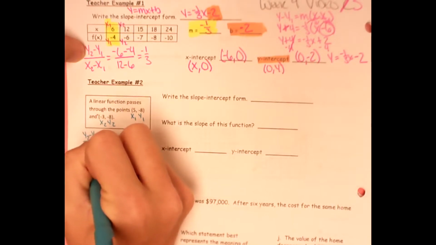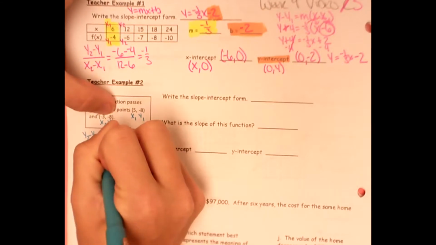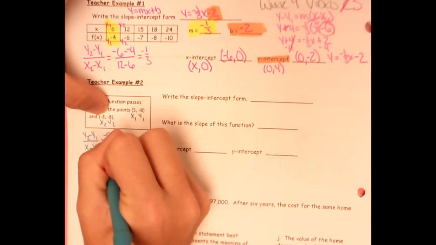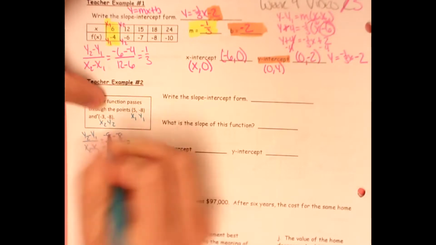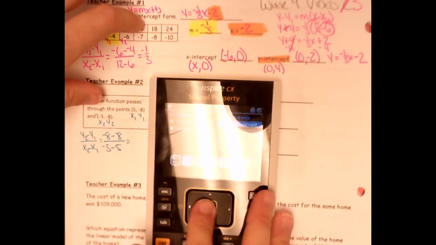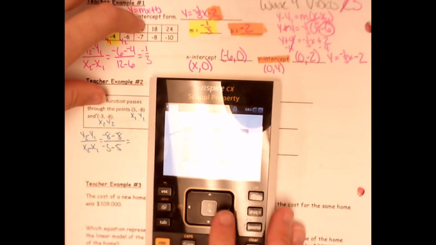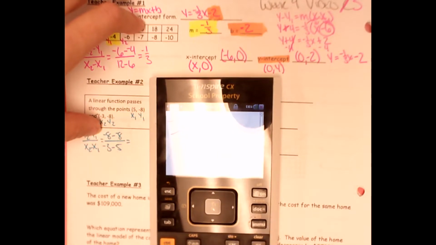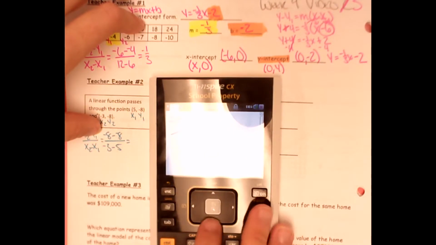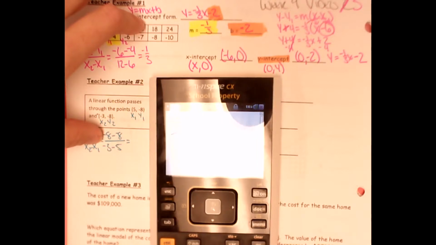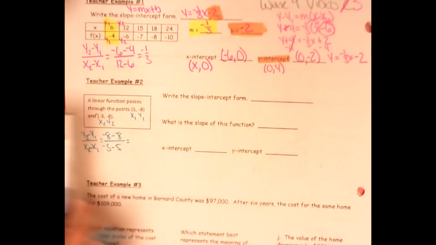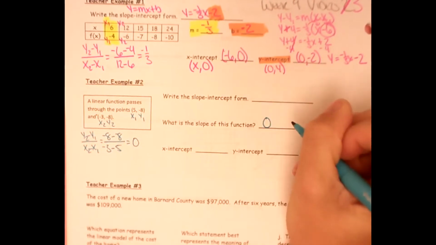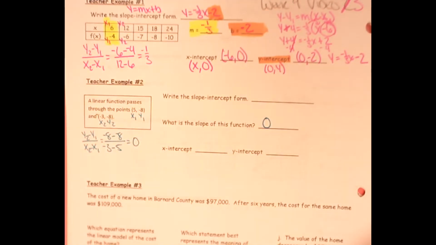So substitute it in. Negative 8 minus negative 8 over negative 3 minus 5. Put that into the calculator as a fraction. So negative 8 minus negative 8 on top, negative 3 minus 5 gives you 0. So your slope of the function is 0. So remember, 0 is a special case.